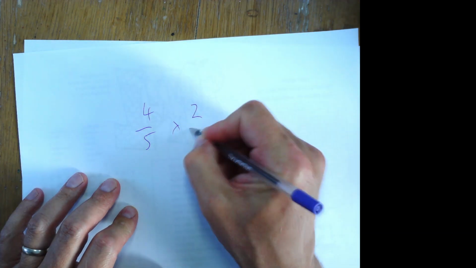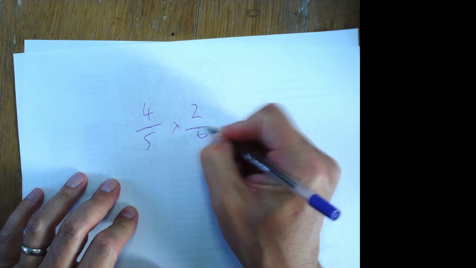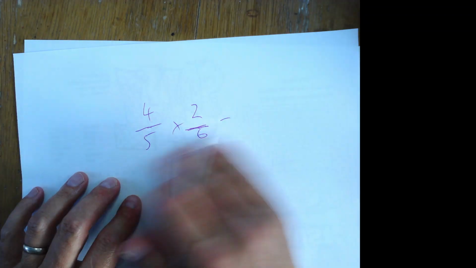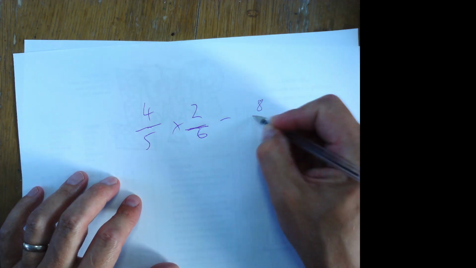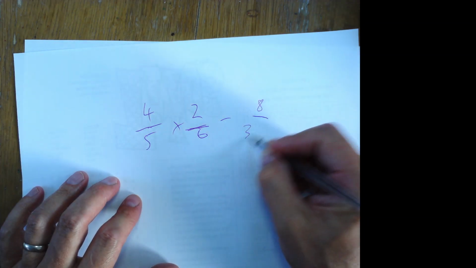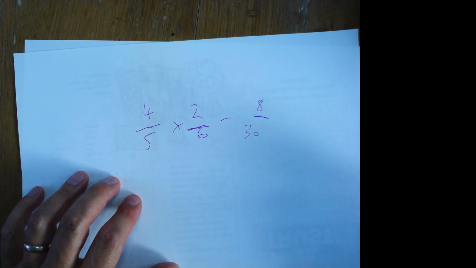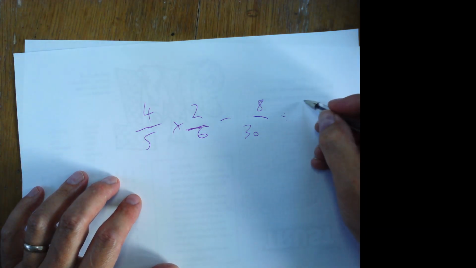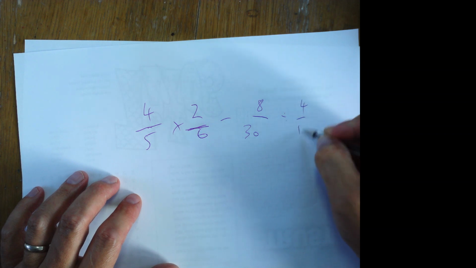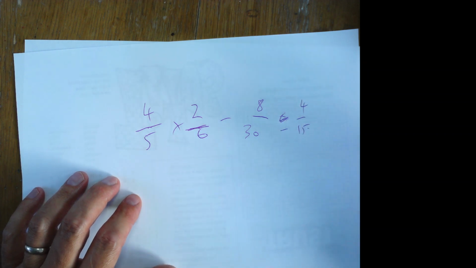So let's imagine that you've got 4/5 times 2/6. Now, in the last video, when we looked at addition and subtraction, you had to make these the same number. You don't. You're simply going to times it. So 4 times 2 is 8. 5 times 6 is 30. Now, can you make a lower common denominator with that? Well, you can. You can divide these by 2, which would give you 4/15. And that is what you'd simply do.